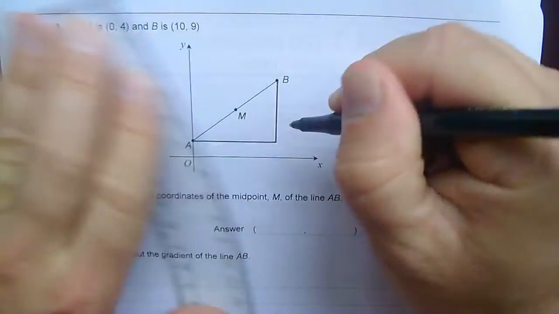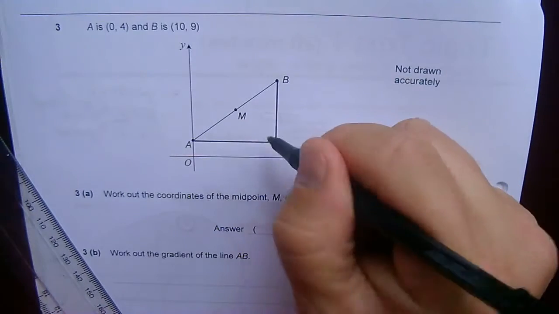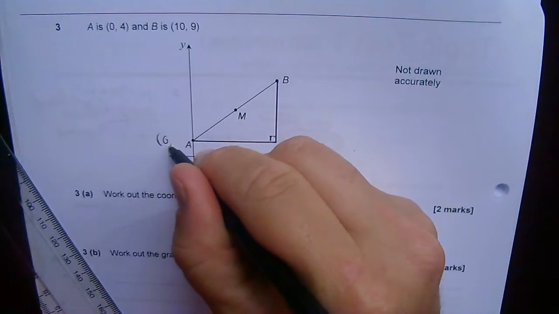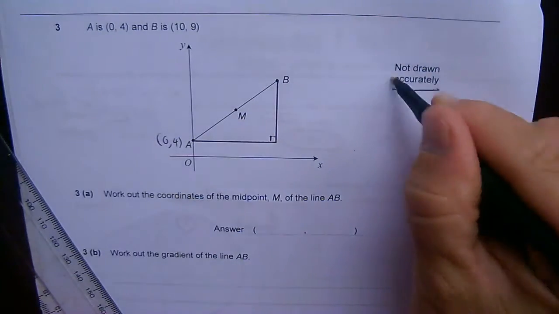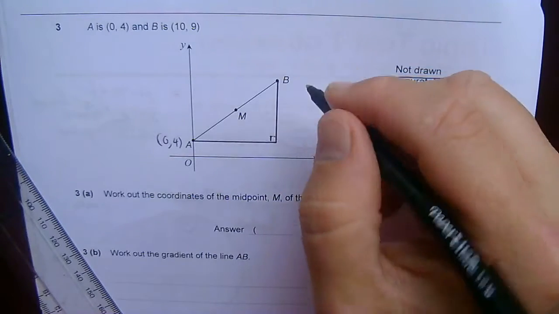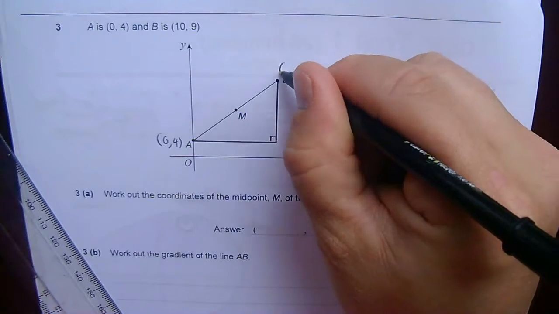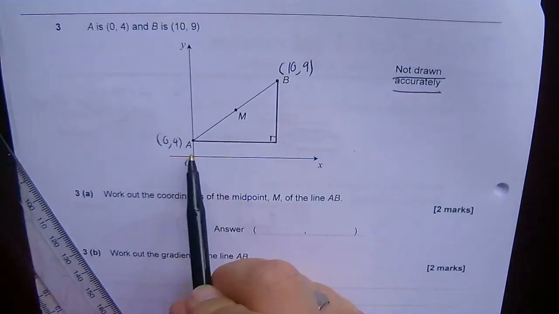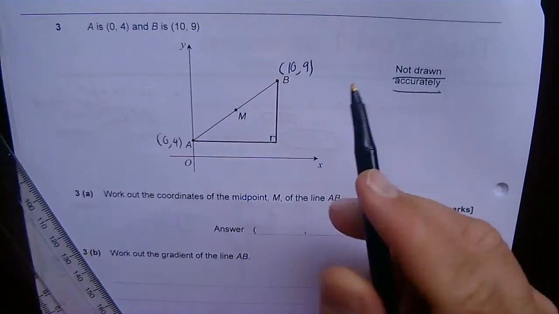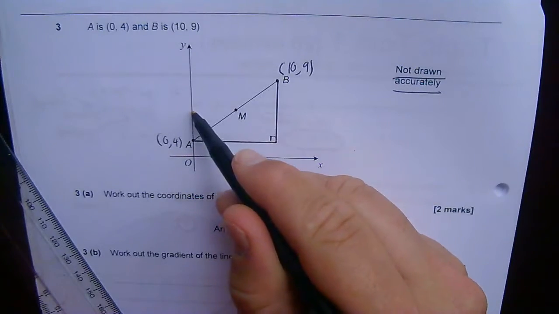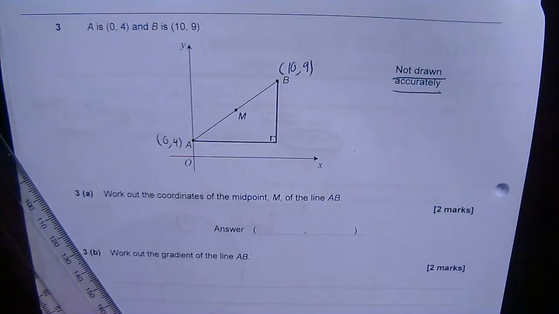and I consider how far along this way. So this is (0, 4). Remember, it's not drawn accurately. It won't look right. That's (0, 4), and this is (10, 9). If this was drawn accurately, and this distance was 4, then I would have 8 there, and 9 would be about here, but it's obviously not drawn accurately.